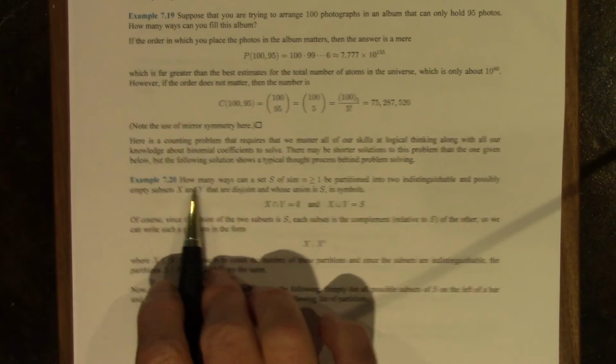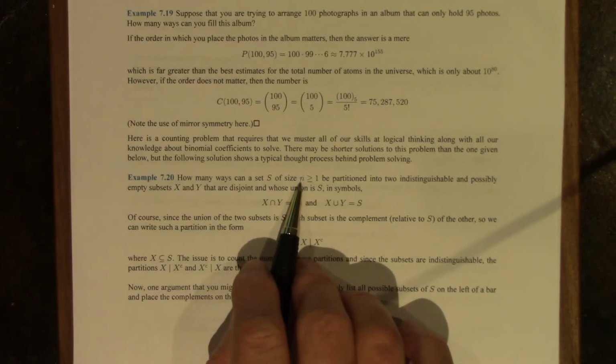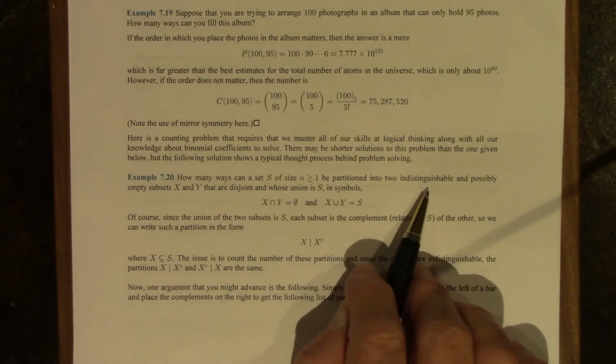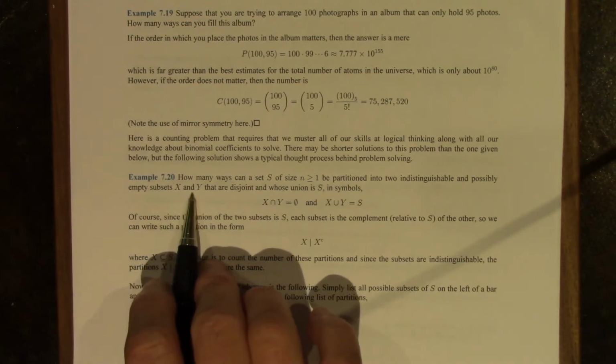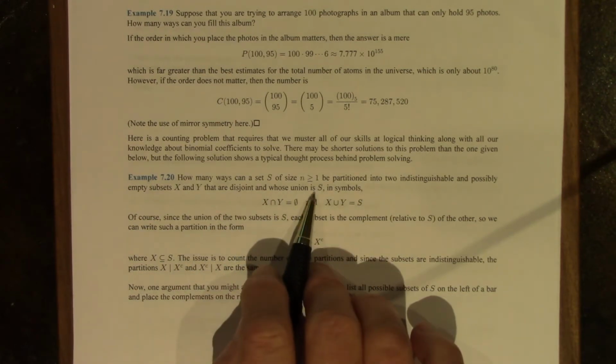So the question is, how many ways can a set S of size n be partitioned into two indistinguishable and possibly empty subsets, x and y, that are disjoint and whose union is S?